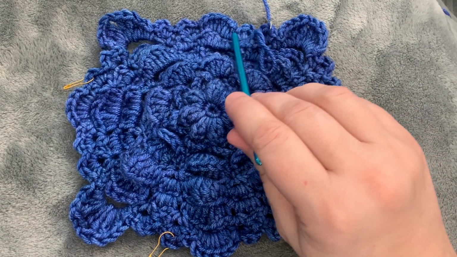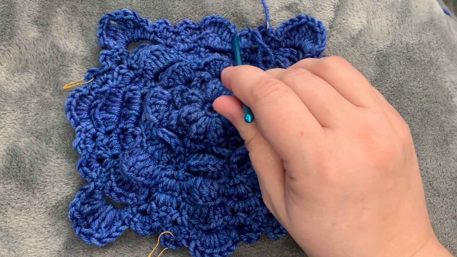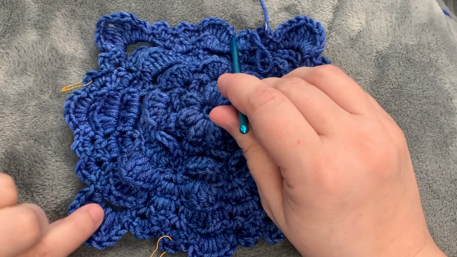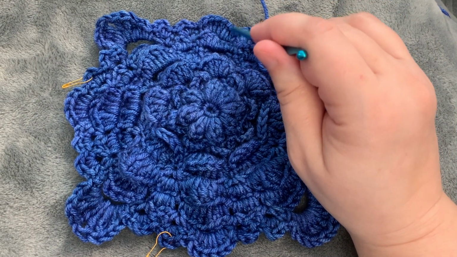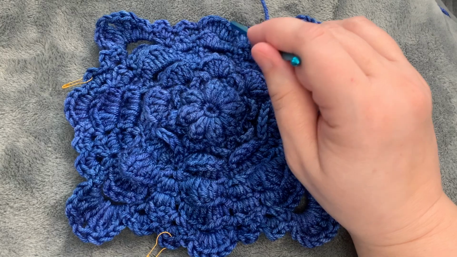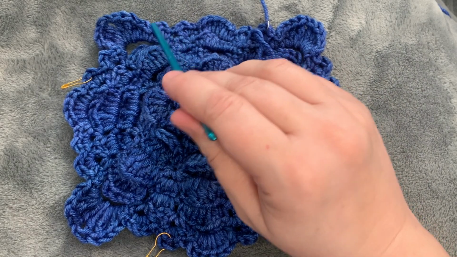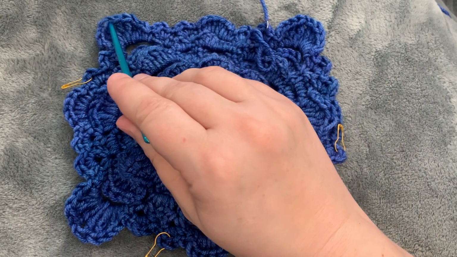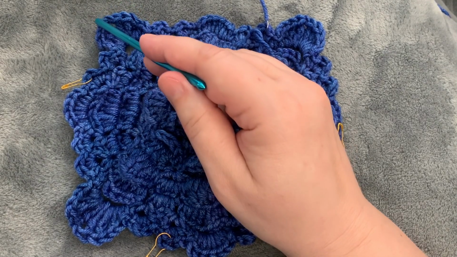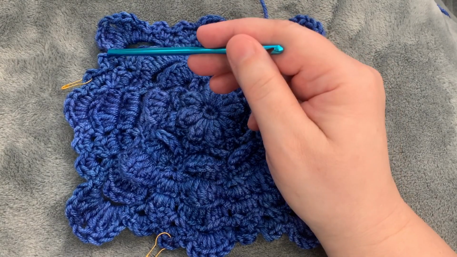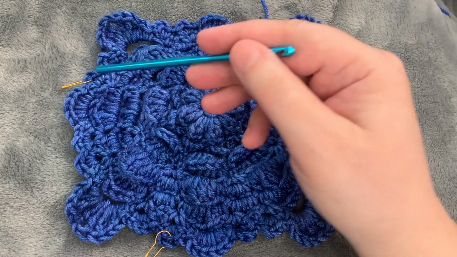And across the little bumps, we're going to be doing a chain 1. In all of the chain 1 spaces, we're going to be working 3 double crochets, with the exception of each corner. So we'll do a chain 1, 3 double crochets. And then the bigger bumps are going to get chain 3. So chain 3, 3 double crochets. Chain 1, 3 double crochets. Chain 1, 3 double crochets. Chain 3, and then we're going to do our corner stitch, which is single crochet, chain 2, single crochet. And then another chain 3, 3 double crochets. Chain 1, 3 double crochets. Chain 1. And then we'll repeat the sequence again.